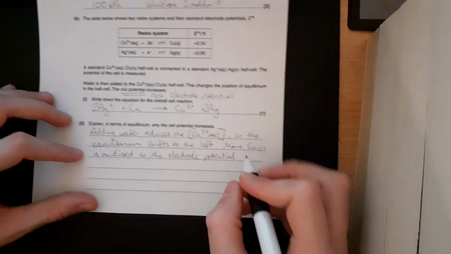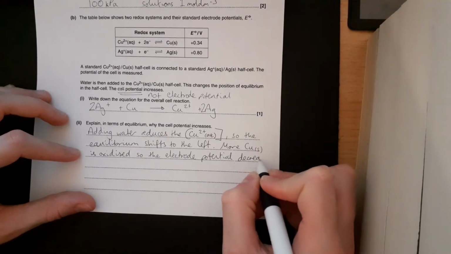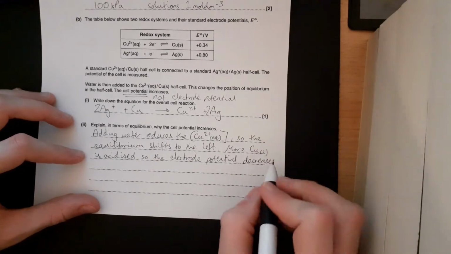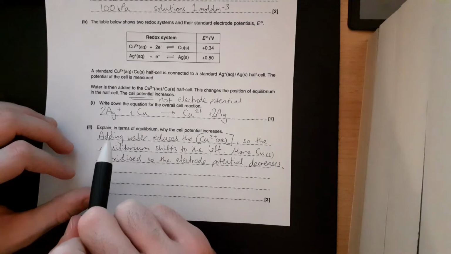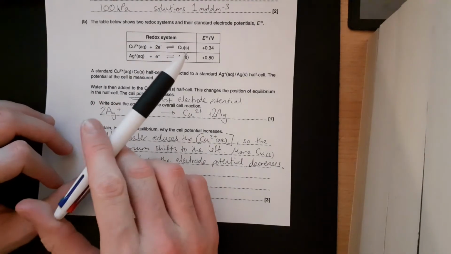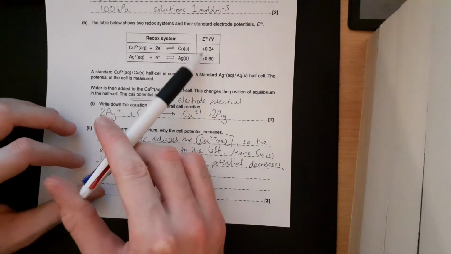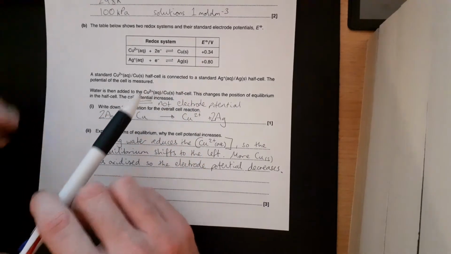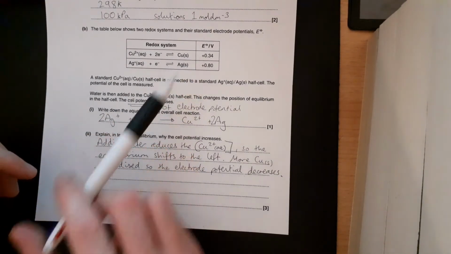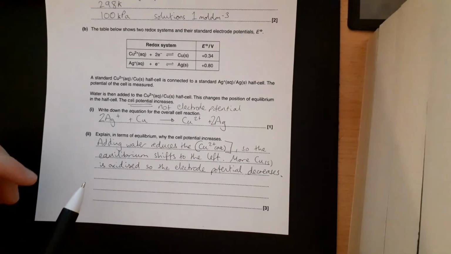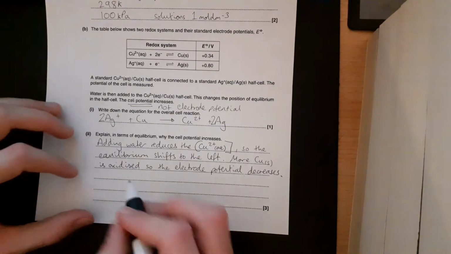That's why it's important that we understand the difference between the electrode potential and the cell potential. If that electrode potential decreases, then the cell potential, which is the difference between the two, is going to increase. There's going to be a bigger difference between the two if that gets smaller. Okay, so that's why the cell potential is going to increase.